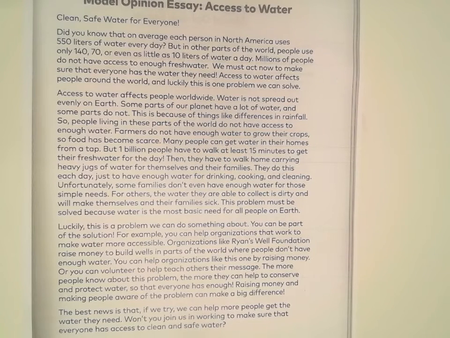Many people can get water in their homes from a tap, but 1 billion people have to walk at least 15 minutes to get their fresh water for the day. Then they have to walk home carrying heavy jugs of water for themselves and their families. They do this each day just to have enough water for drinking, cooking, and cleaning. Unfortunately, some families don't even have enough water for those simple needs. For others, the water they are able to collect is dirty and will make themselves and their families sick.